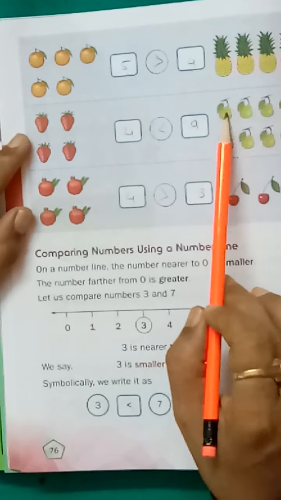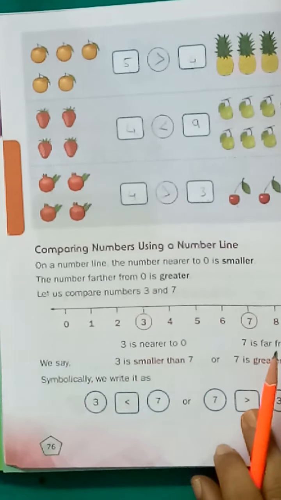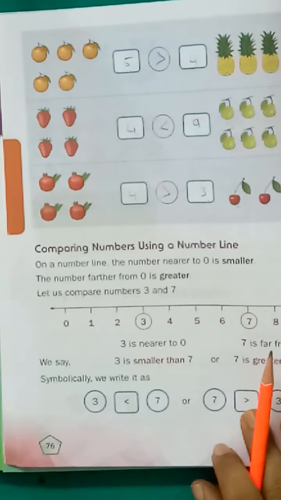So then, which is the bigger one? 4 is the bigger one. Now I wrote it like this. So this is the thing we are using. Clear, children? All of you. So write in your notes, in your textbook also, you can copy this information.